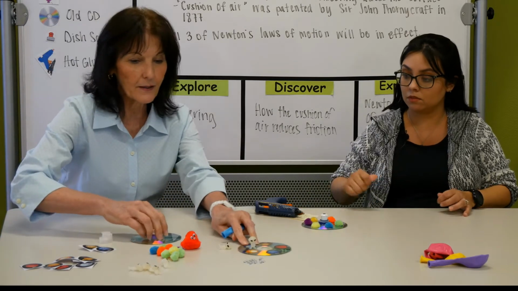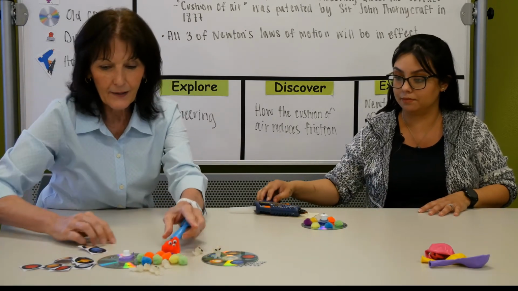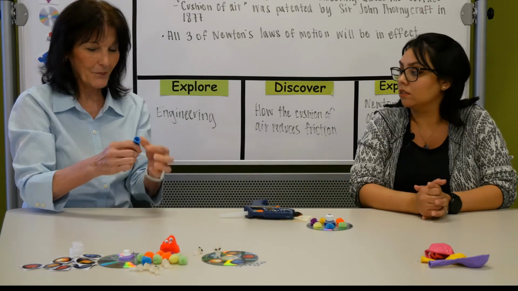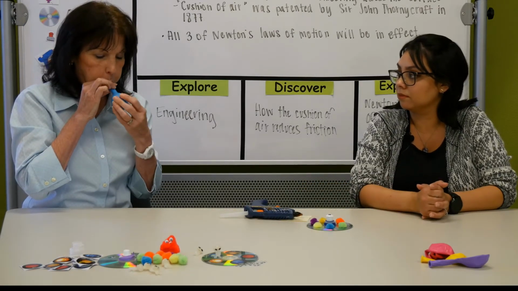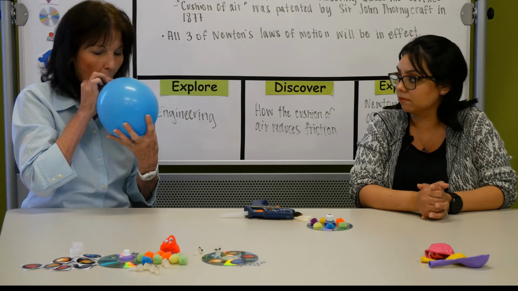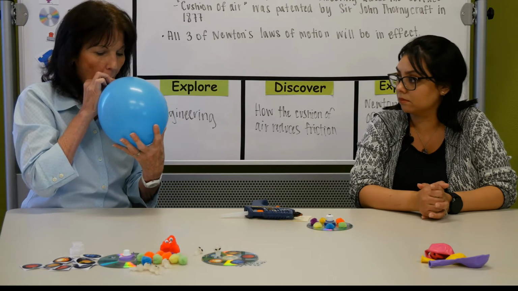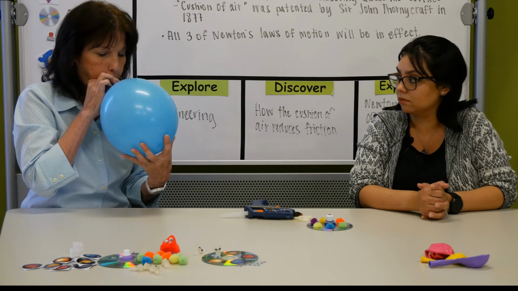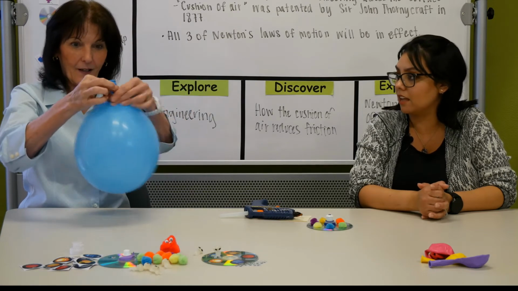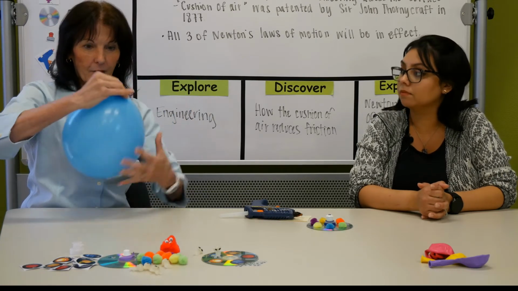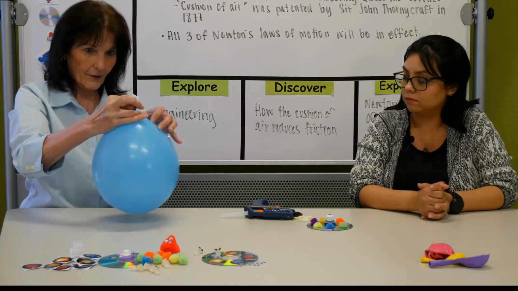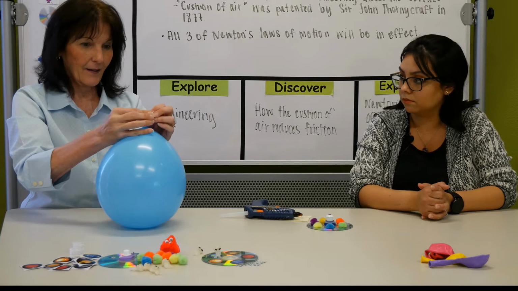Another thing we're going to need is to make some room when we're ready to go. There, that looks good. And then you want to twist it so that you can keep the air inside while attaching it to the craft. And are we ready?